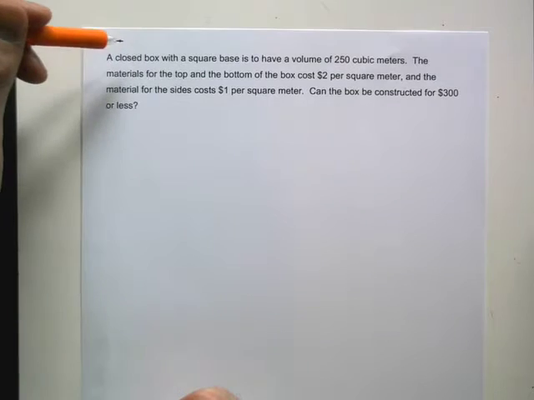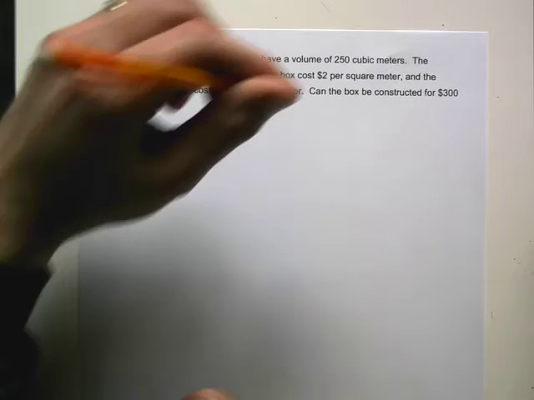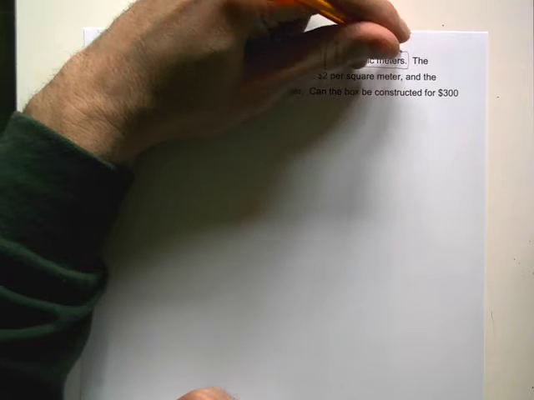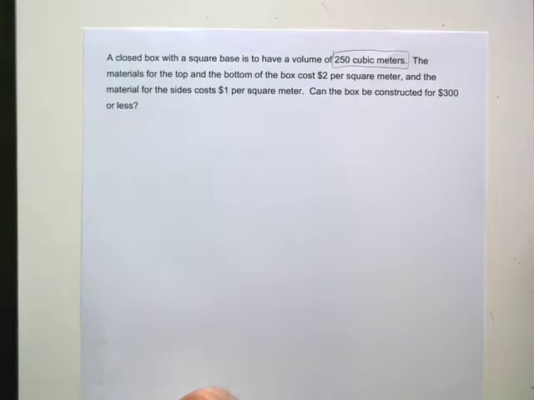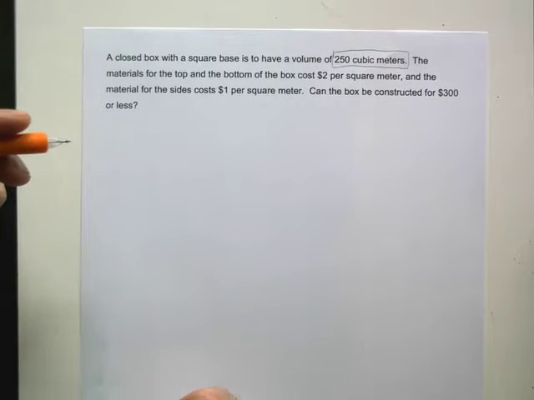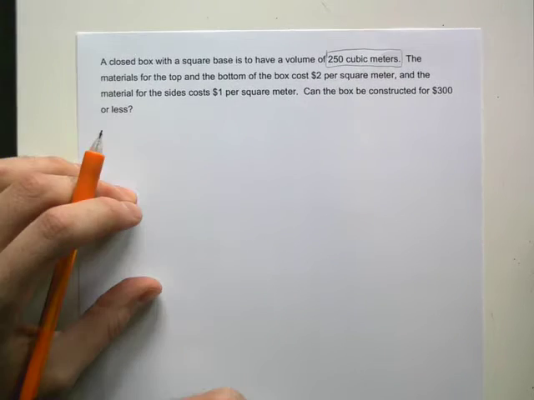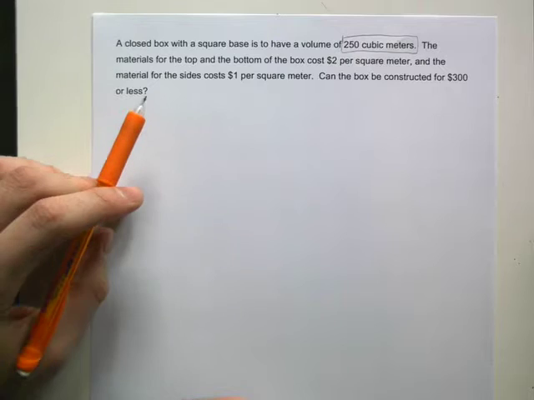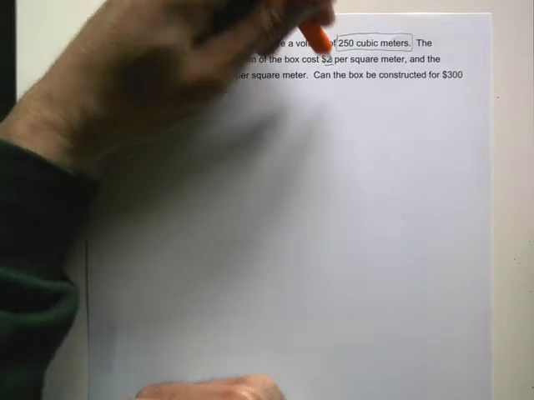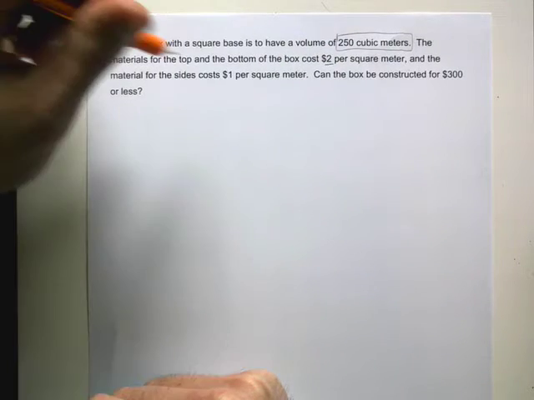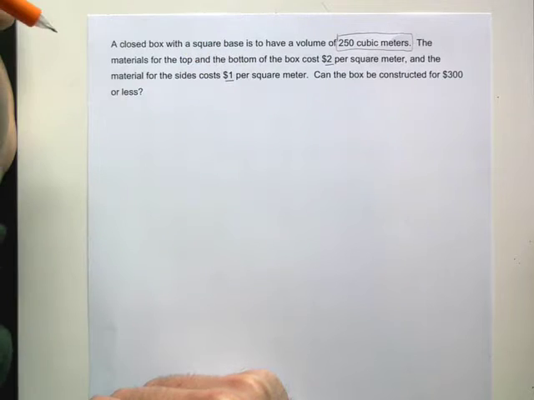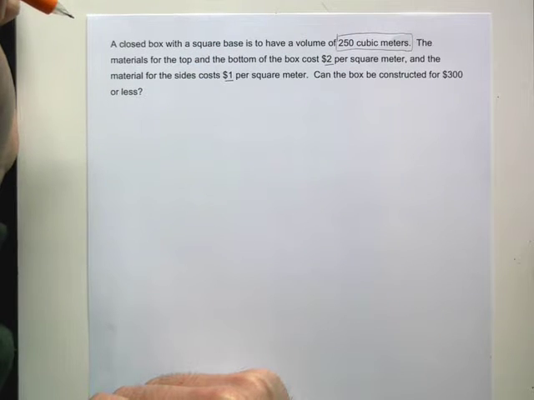notes. It says a closed box with a square base is to have a volume of 250 cubic meters. So right away in that first sentence, it's telling us what our volume is, so we know that's probably going to be the constraint equation, the volume. The material for the top and bottom of the box costs $2 per square meter, and the material for the sides, all the sides, costs $1 per square meter. Can the box be constructed for $300 or less?